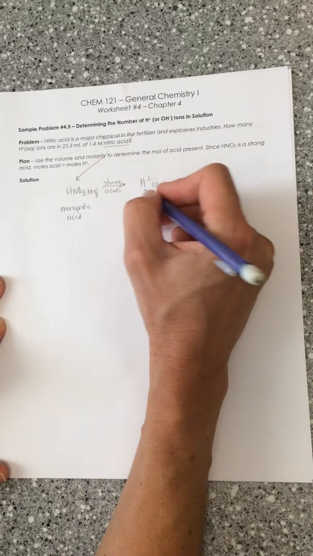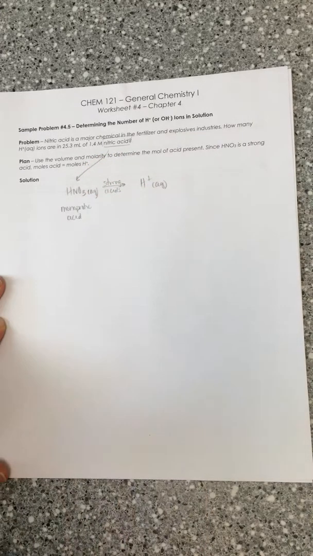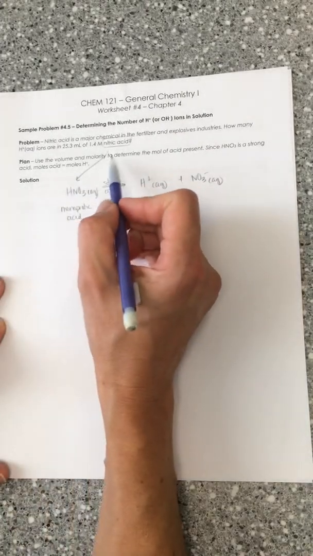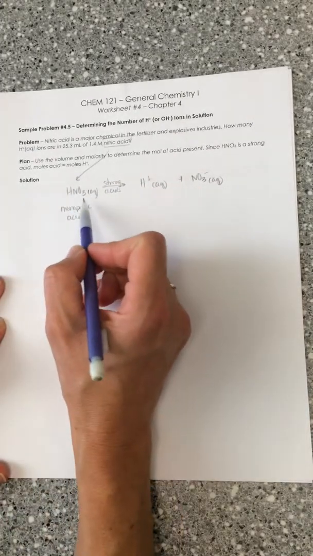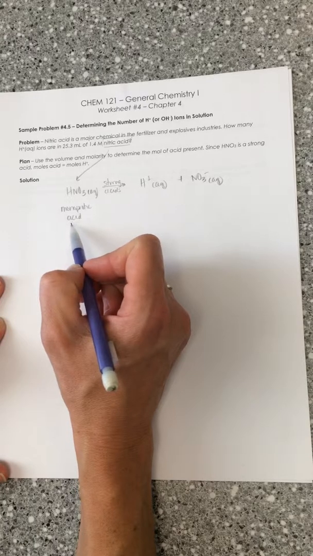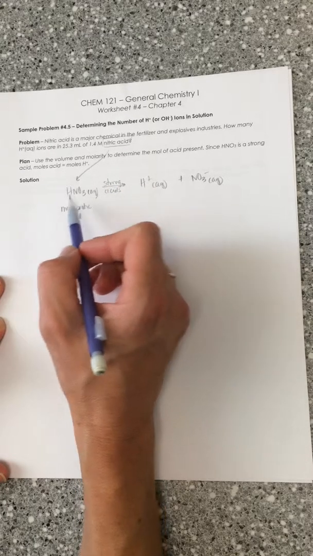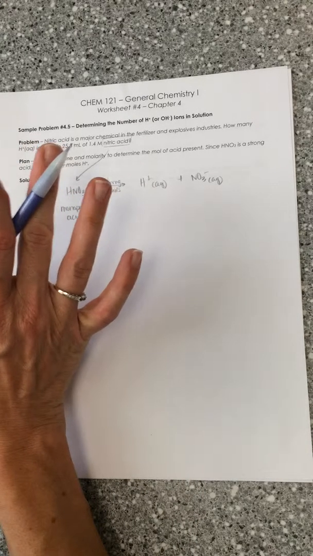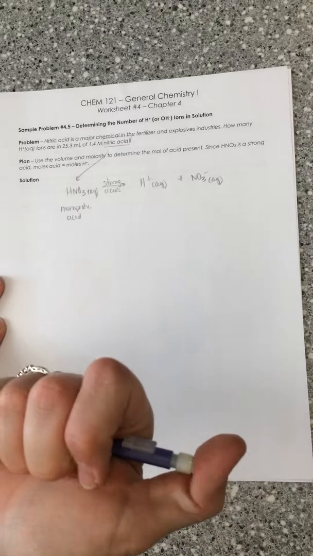meaning it has one hydrogen ion that breaks off. And then we're left with nitrate anions. So we need to know what nitric acid is, that it's a monoprotic acid, and that in being a strong acid, it completely dissociates. We'll actually deal with dissociations of weak acids in Gen Chem 2. It's not anything that we'll deal with in a calculation standpoint in Gen Chem 1.